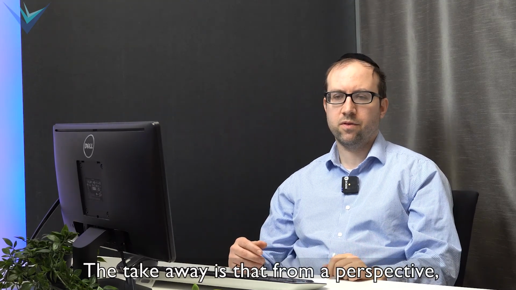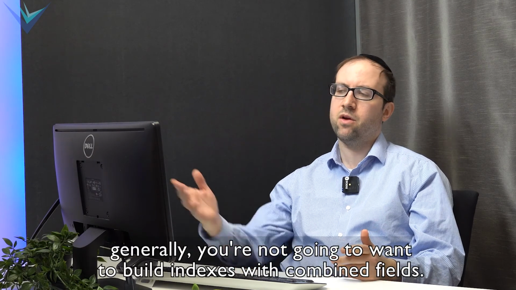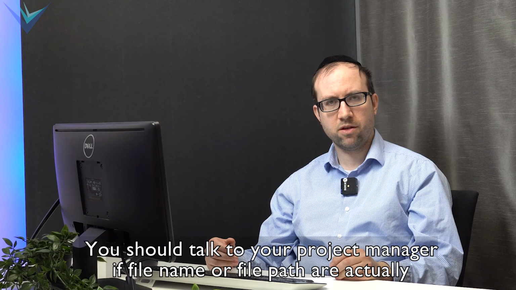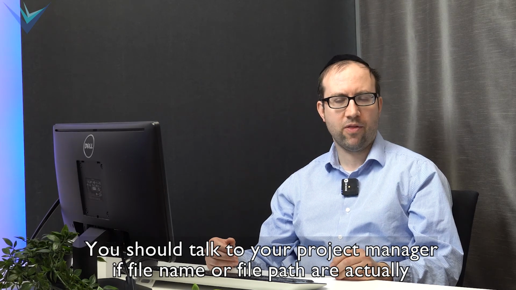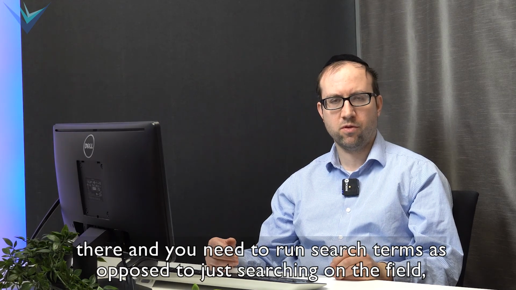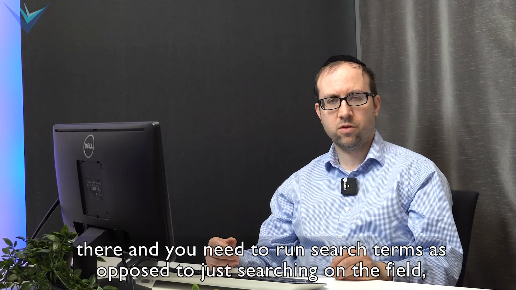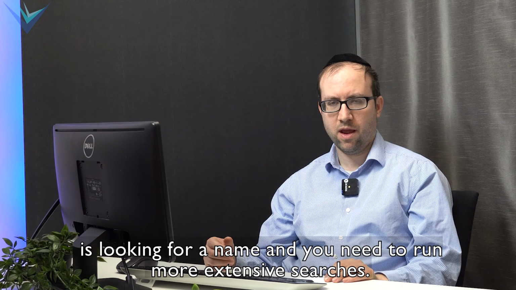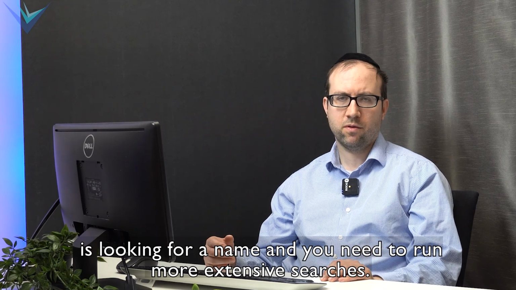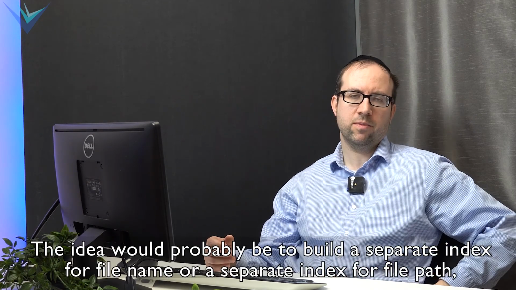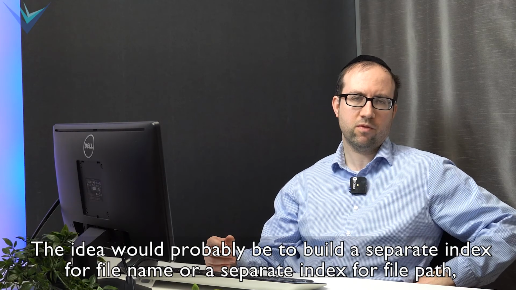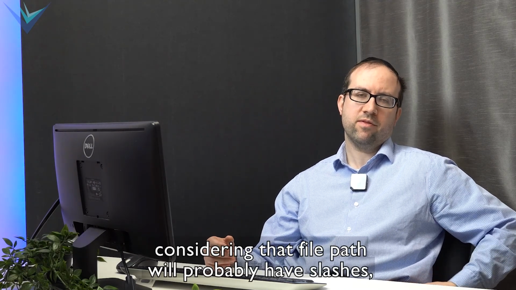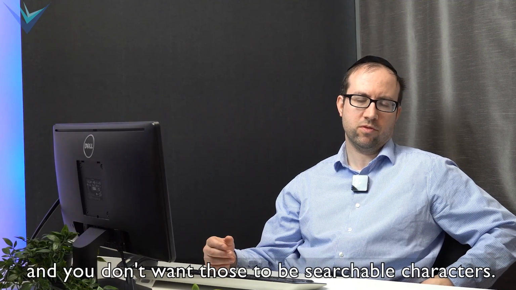The takeaway is that generally you're not going to want to build indexes with combined fields. You should talk to your project manager if file name or file path are actually there and you need to run search terms as opposed to just searching on the field. Let's say you're looking for a name, and you need to run more extensive searches. The idea would probably be to build a separate index for file name or a separate index for file path, considering that file path will probably have slashes and you don't want those to be searchable characters.